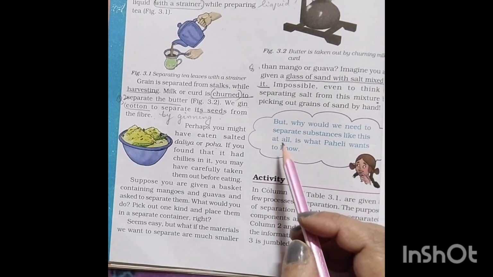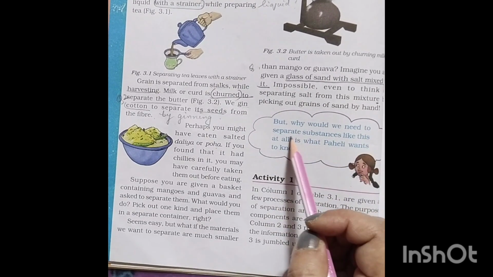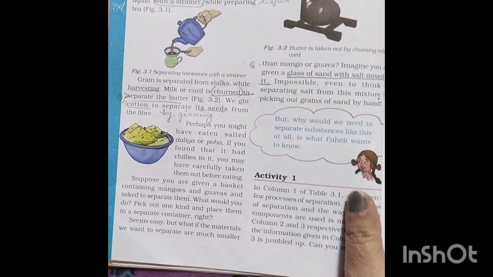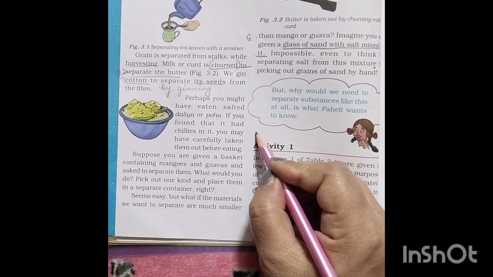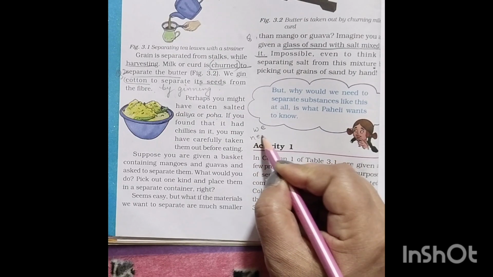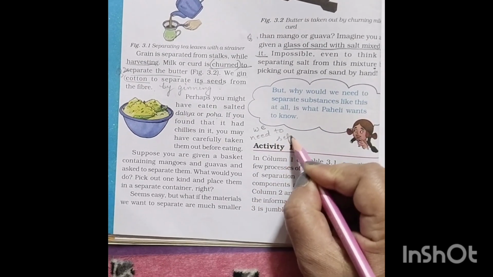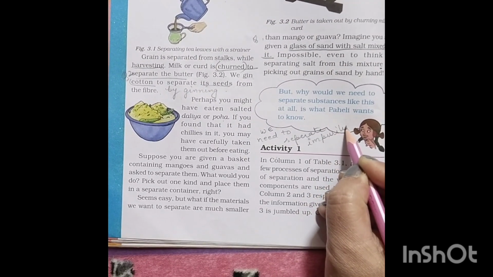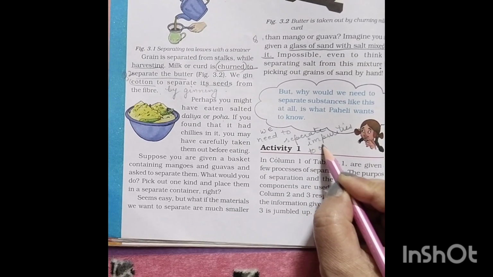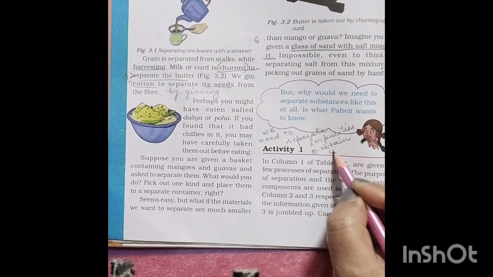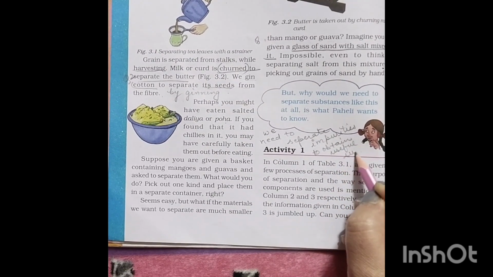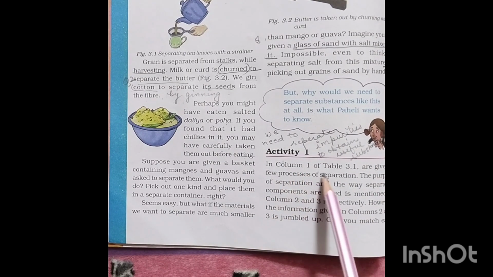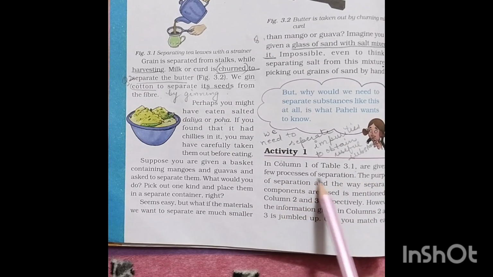So here the question of Paheli is, but why would we need to separate substances like this at all? That is what Paheli wants to know. So we need to separate impurities. Okay, the answer is we need to separate impurities to obtain useful substances, right?